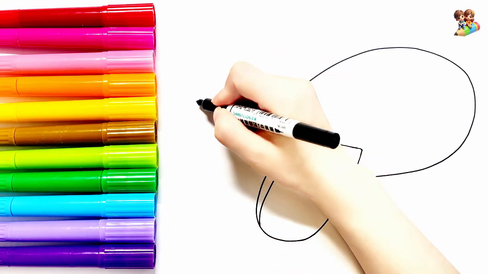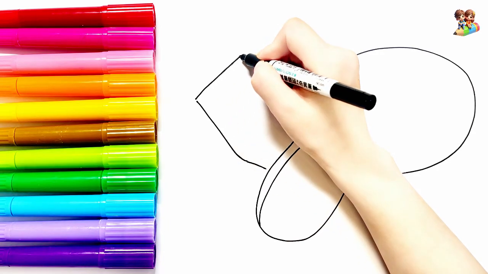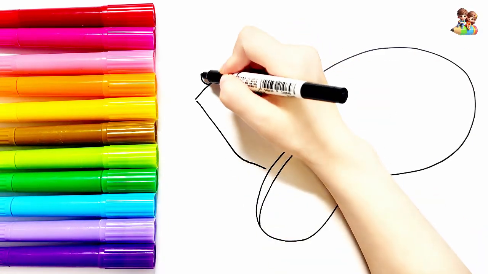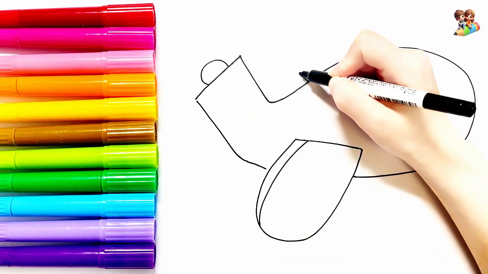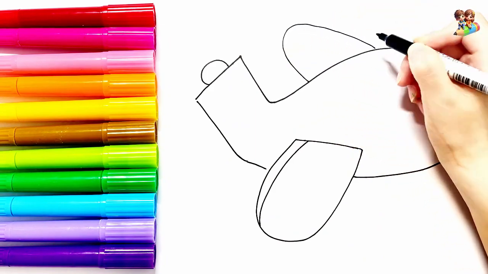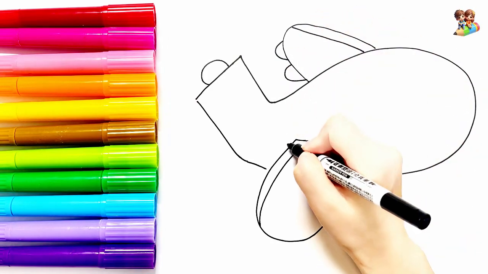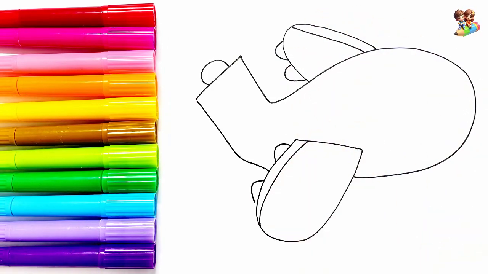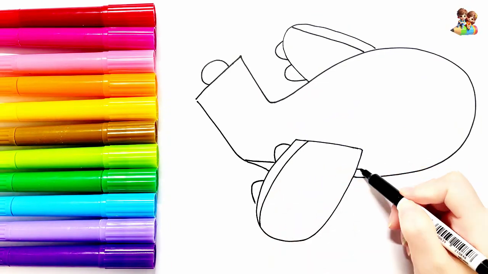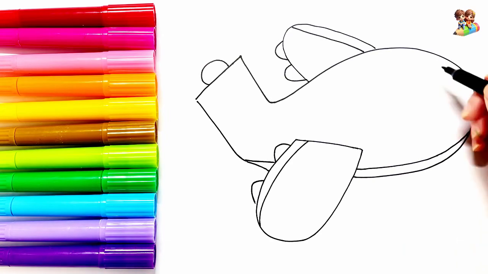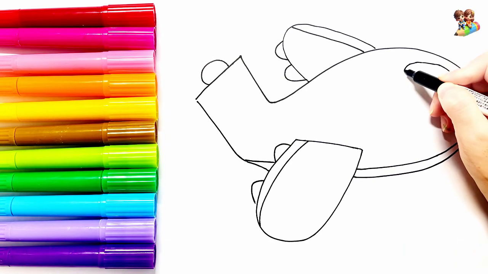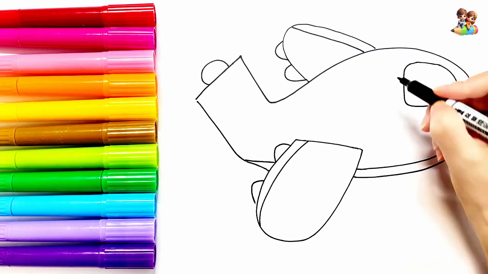Go ahead and draw the tail of the little airplane. Tail light. Let's draw the other wing of the airplane. A row of lights. Draw the lights on the side as well. Stripes. And finally, we'll draw the big windows of the airplane.